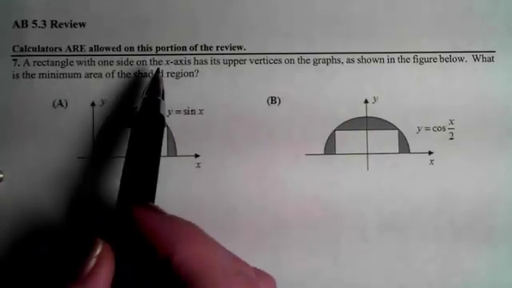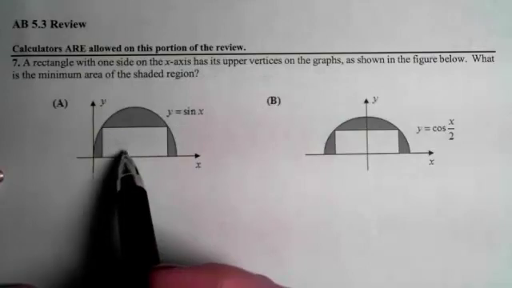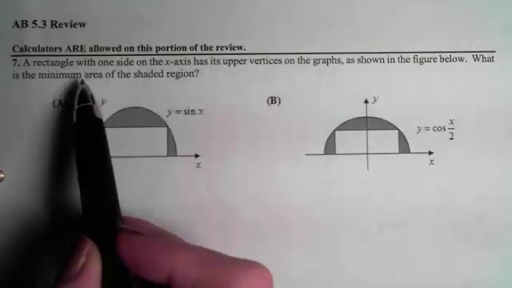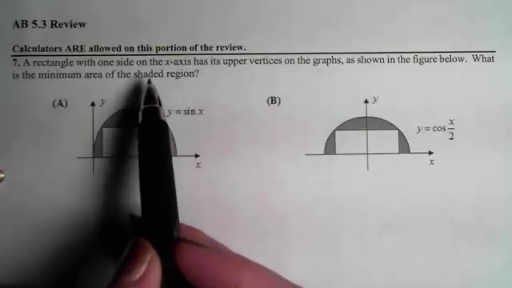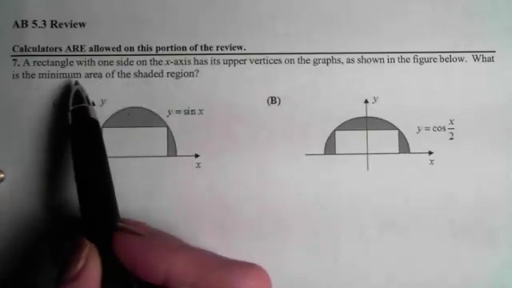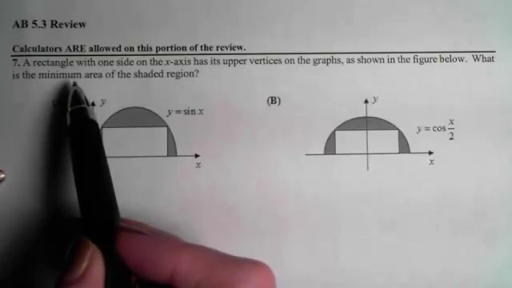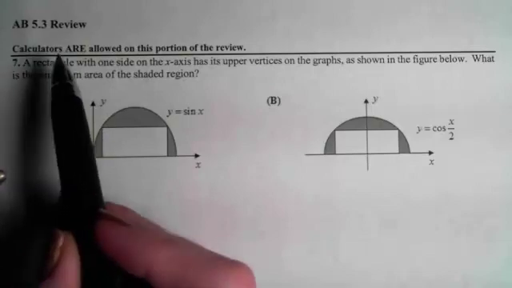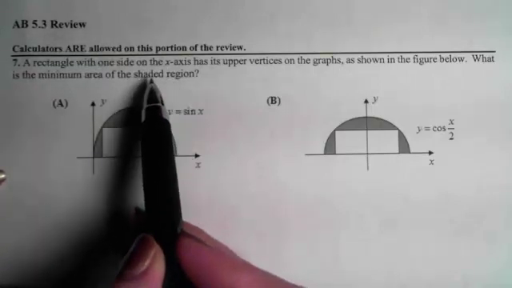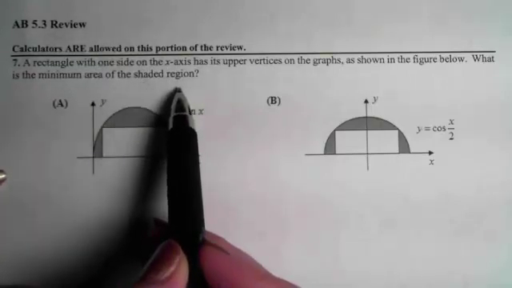So a rectangle with one side on the x-axis has its upper vertices on the graphs as shown in the figure below, and the question is, what is the minimum area of the shaded region? So in order to find minimum values, we need to be able to take the derivative and find the critical points by setting that derivative equal to 0 or undefined. And before we can do that, we have to know what it is we're trying to minimize so that we can set that up as an expression involving x and then take its derivative.